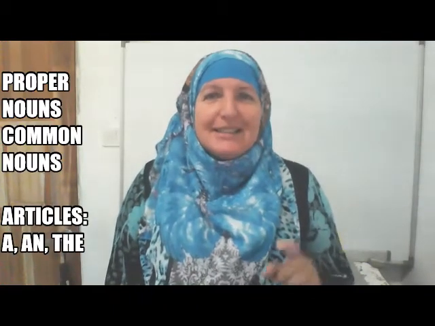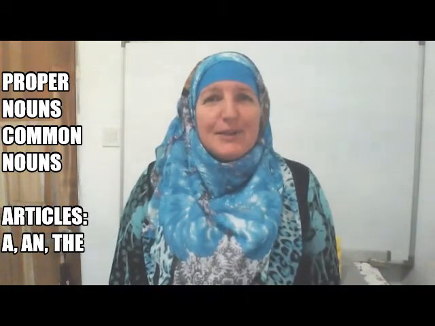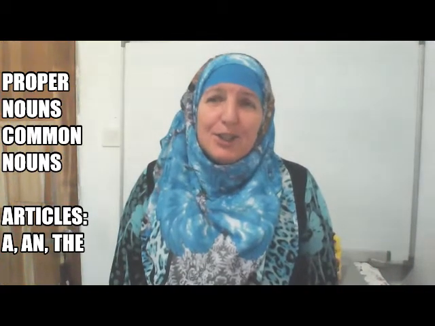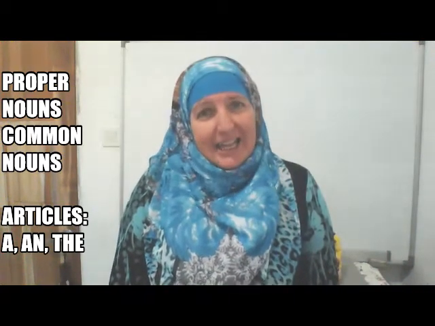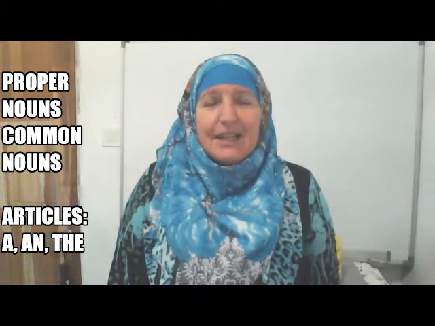We have been talking about nouns. So today I will explain the difference between a proper noun and a common noun. I will also give you some rules about when to use a, an, and the. The articles a, an, and the are used as clue words for locating a noun.